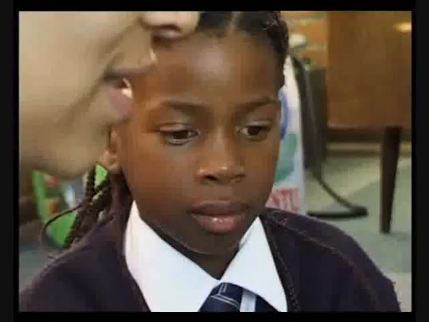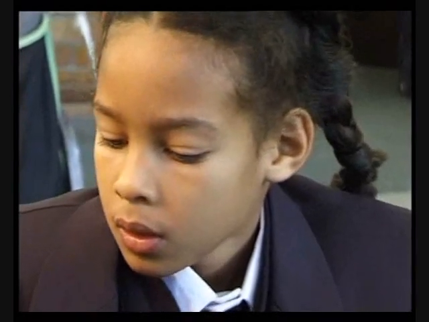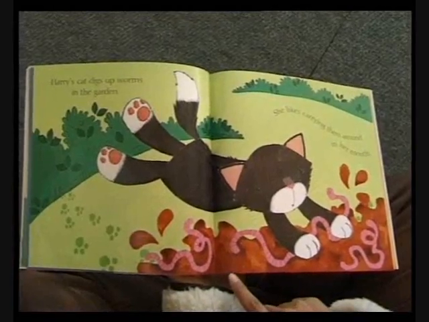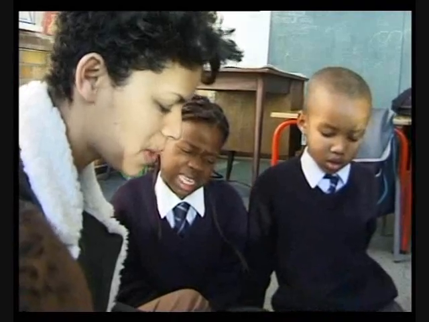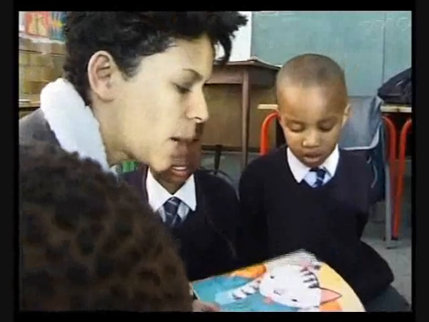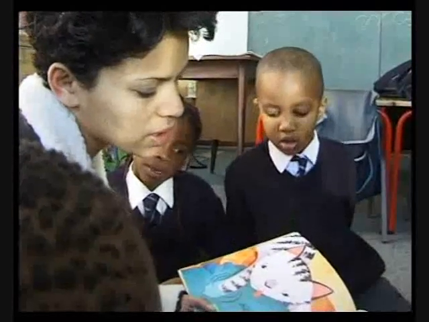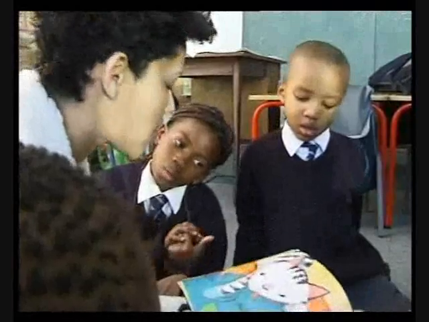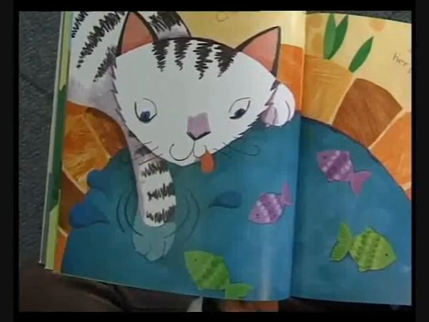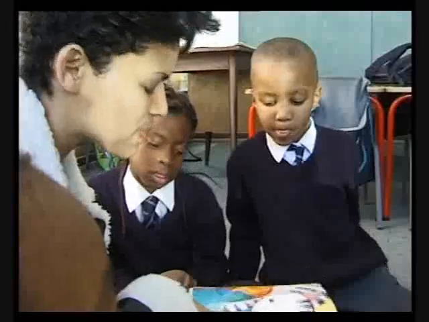Sweet-smelling guava. Harry's cat digs up worms in the garden. Facilitate one-to-one or small group reading in any language by inviting older school children, family or community members to come into the classroom to read. Molly's cat plays with a fish in her pond. She splashes with her paws while she licks her lips. She's licking her lips, see? That's the end of the story.